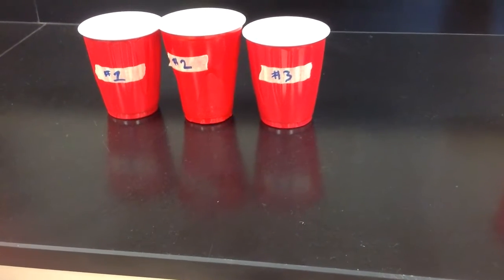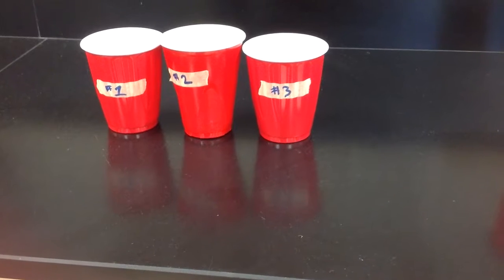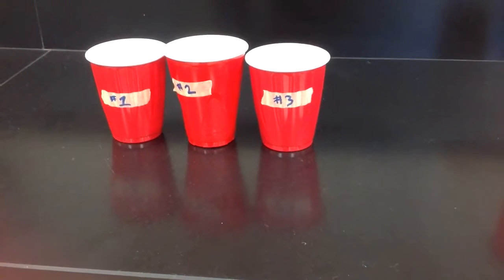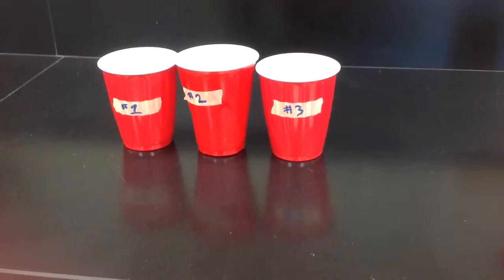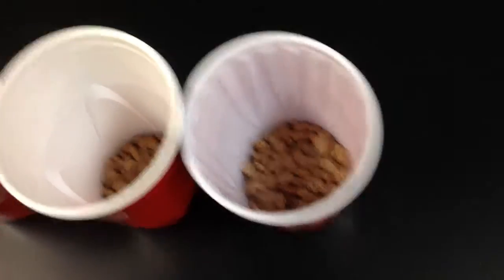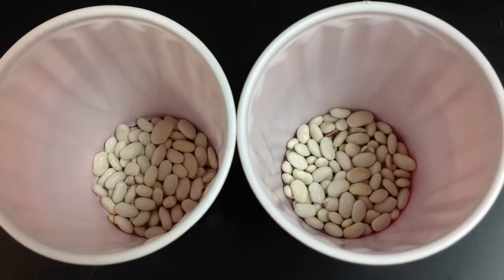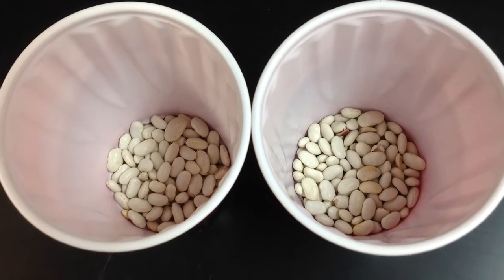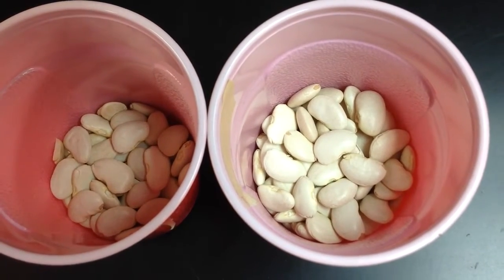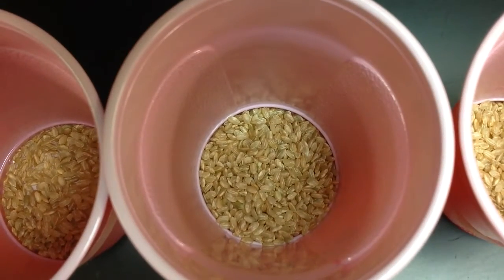Now it's your turn. You're going to follow those exact same procedures, those exact same measurements that we just did together. For your own cup, you'll work in partners. Your options are pinto beans, so the little brown speckled ones. There are white beans. These are the smaller beans that are about the size of a pinto bean. There are lima beans. These are also white, but they are considerably larger. And there's some brown rice.